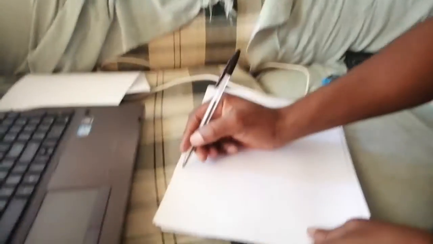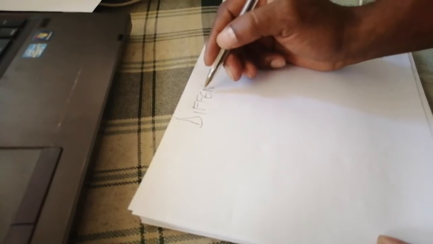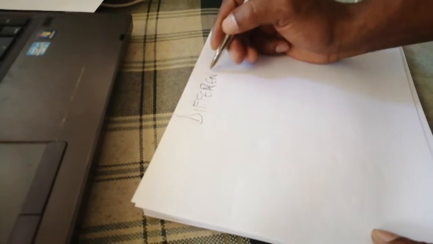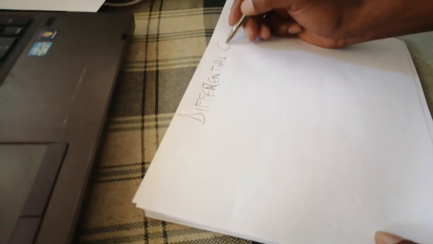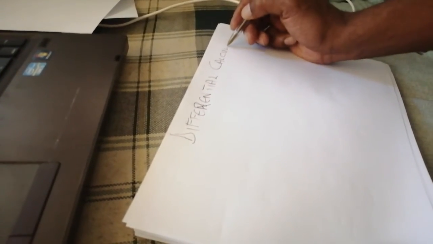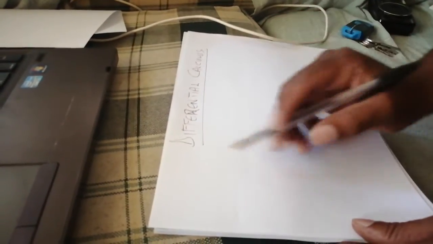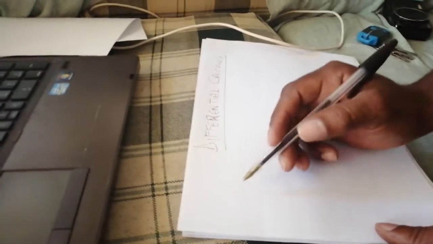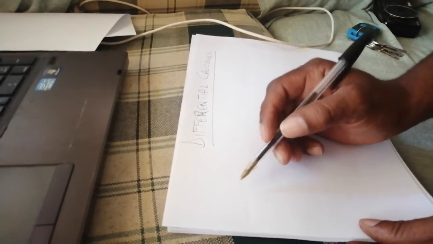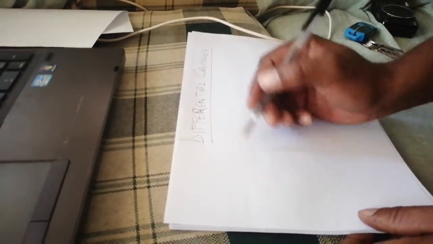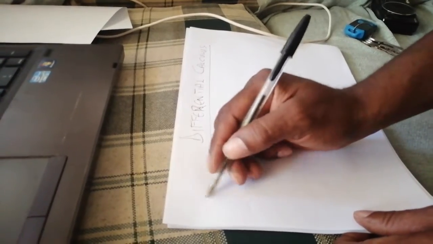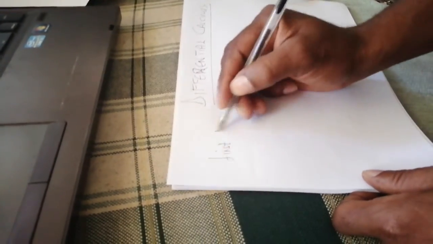About differential calculus. And we are going to start from what is known as the first principles. First principles.